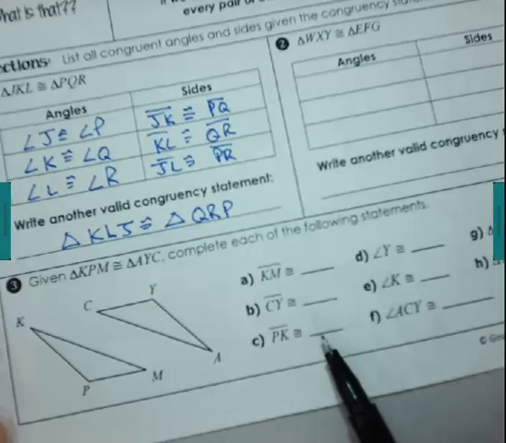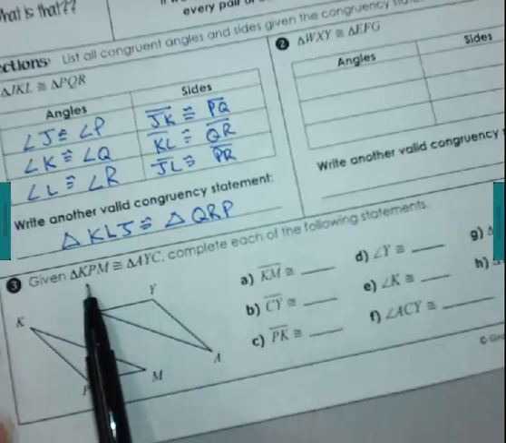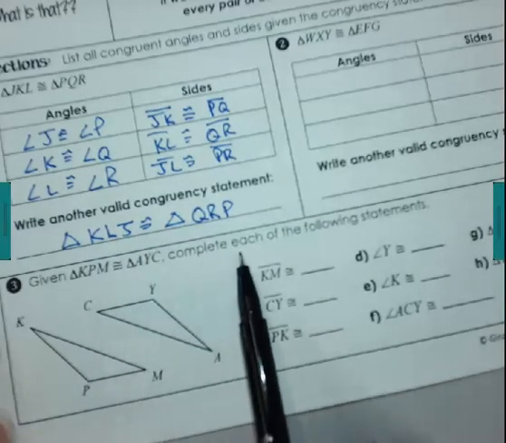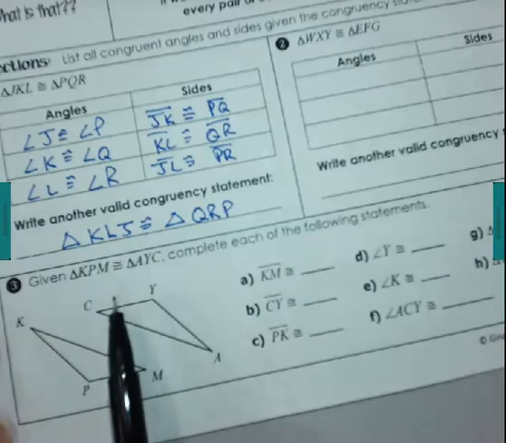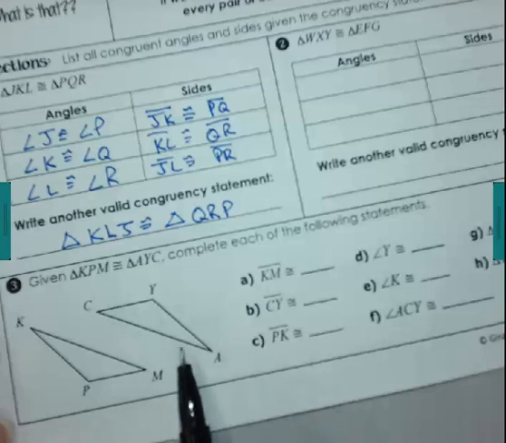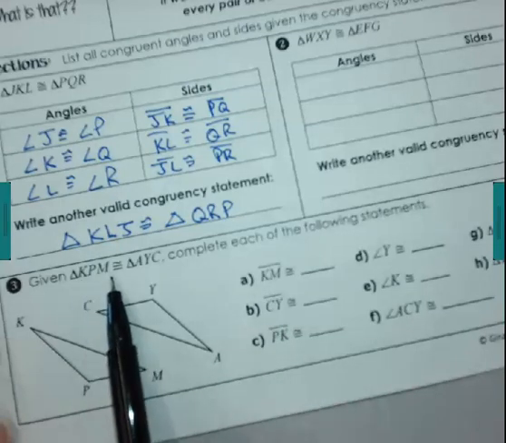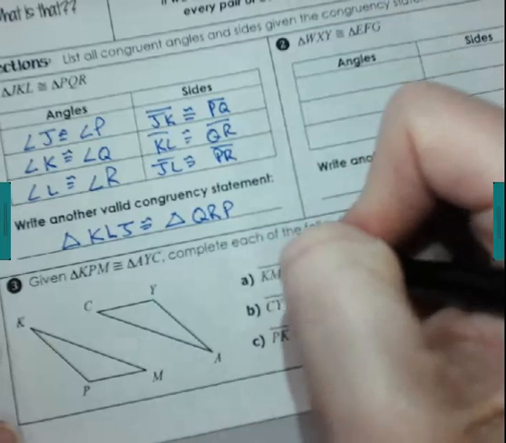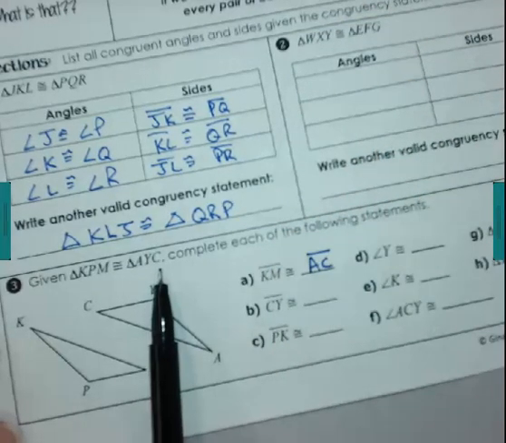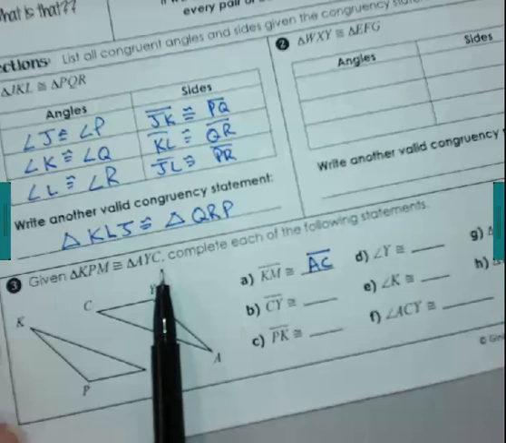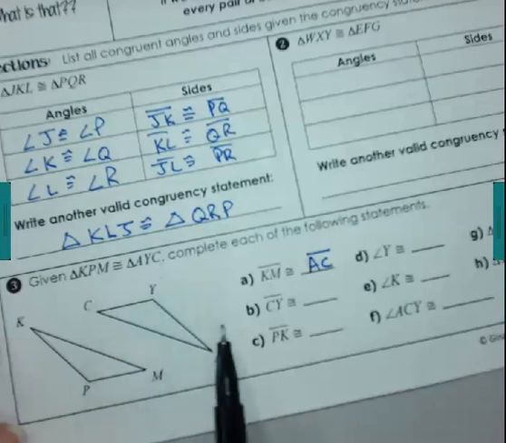Okay, last thing down here is that it says given, and they give us a congruency statement. Complete each of the following statements. I've got a triangle over here, but really what I need to look at are the positions and the order of our letters when we're writing this congruency statement. So here, KM would be congruent to AC. I'm going to let you do CY. Well, actually, I'm going to do that.